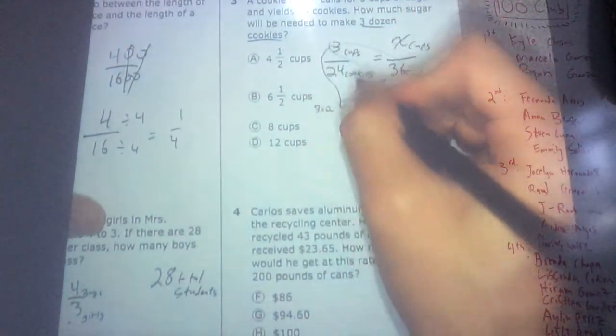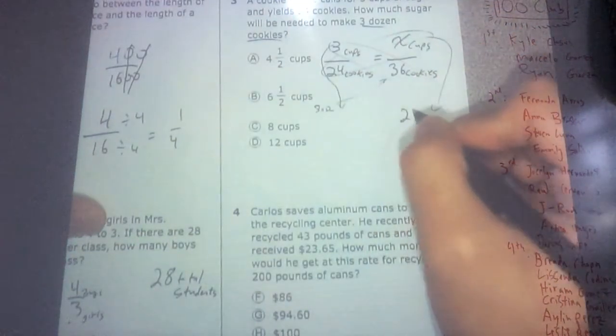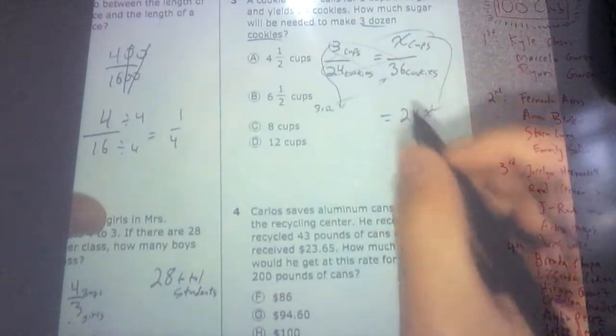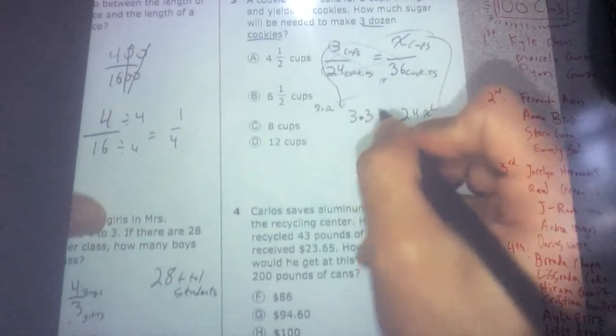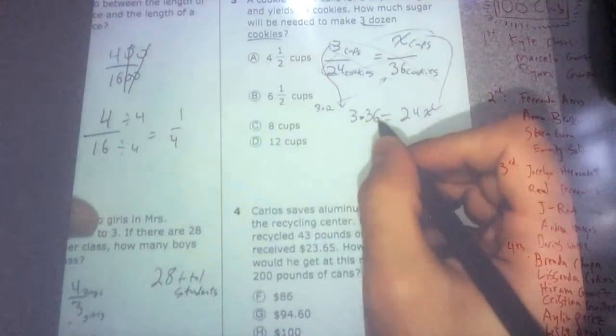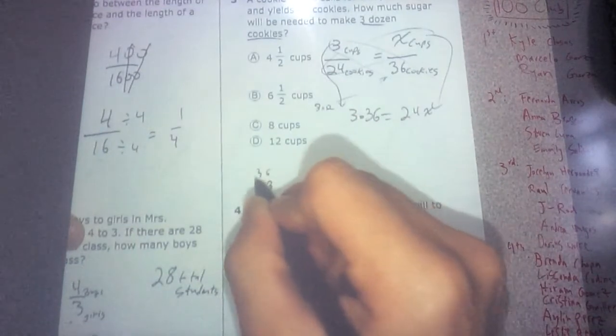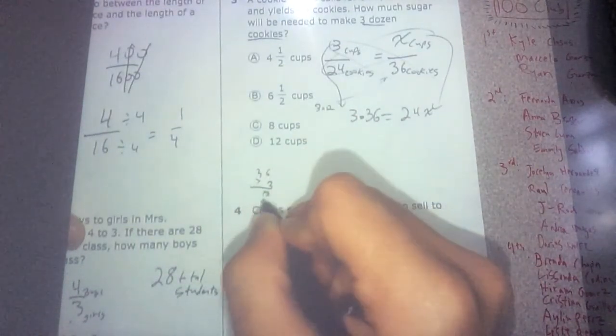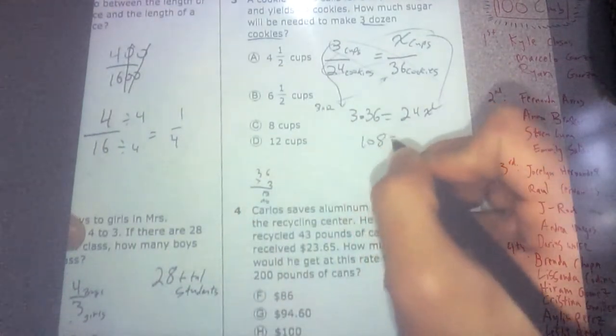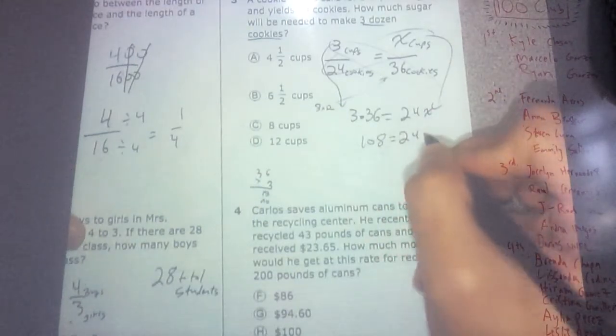We'll cross multiply. So on this side we have 24x, and this side we have 3 times 36. 3 times 36 is 108, let's do the multiplication. 18 and 90, 108 is equal to 24x.